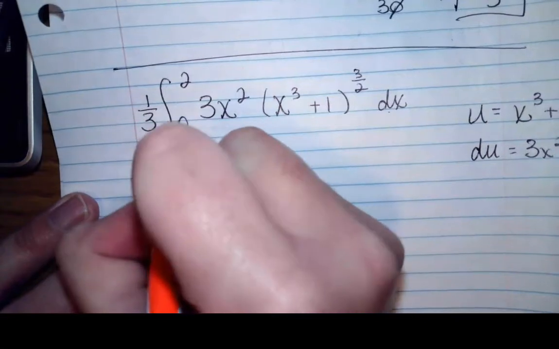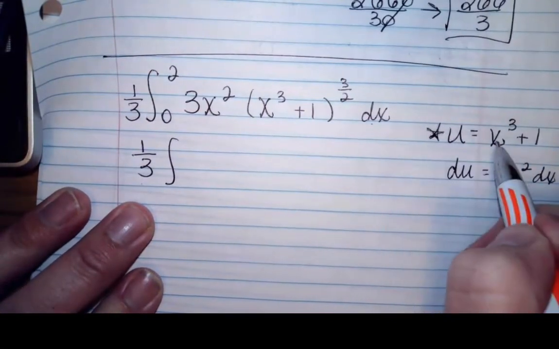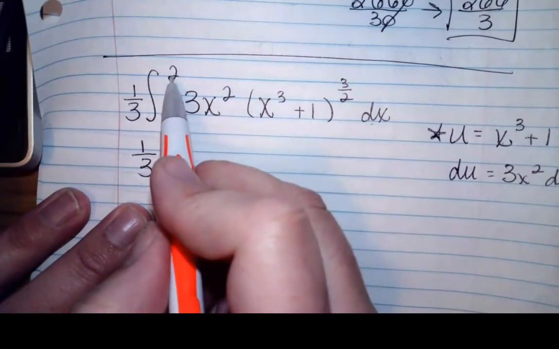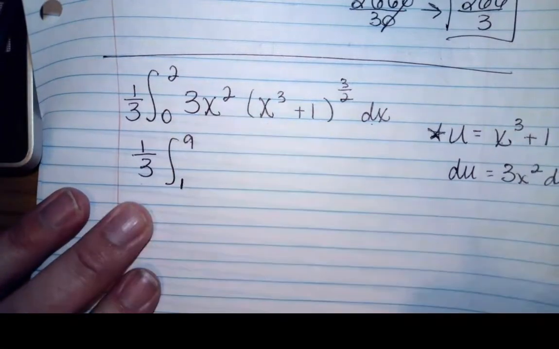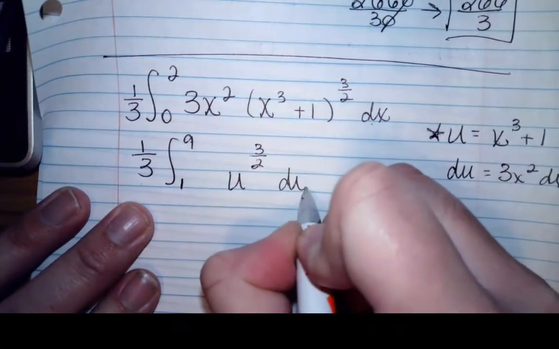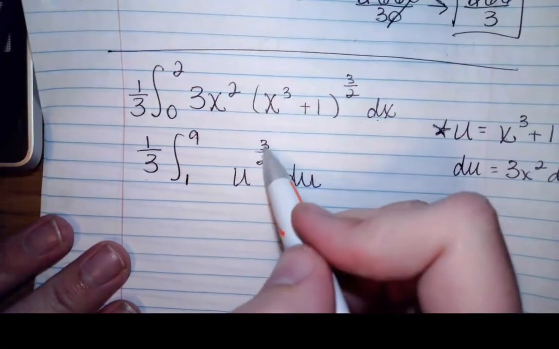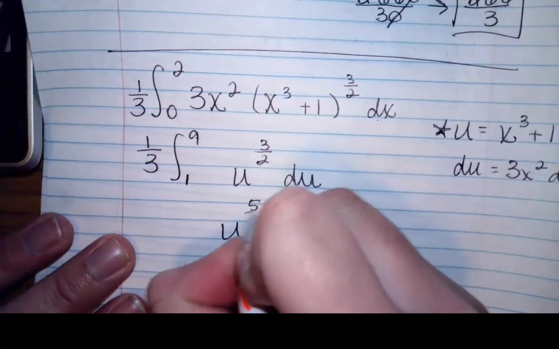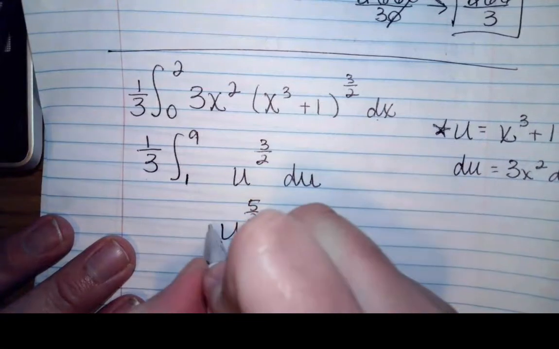Okay. So I now have 1/3 times the integral. If I sub in a 0 into this equation, 0 to the 3rd plus 1 is 1. Sub in a 2. 2 to the 3rd is 8, plus 1 is 9. And now I have u to the 3/2 du. Okay, so how do I integrate this? u to the 3/2, 3/2 plus 2/2 is 5/2. So I get u to the 5/2 divided by 5/2, which is times 2/5.